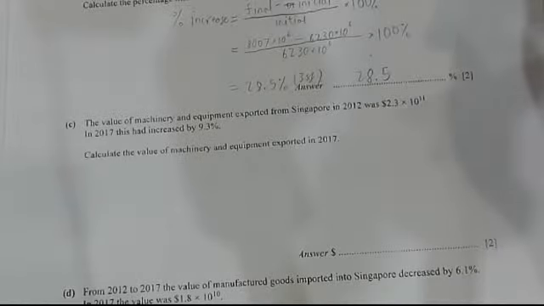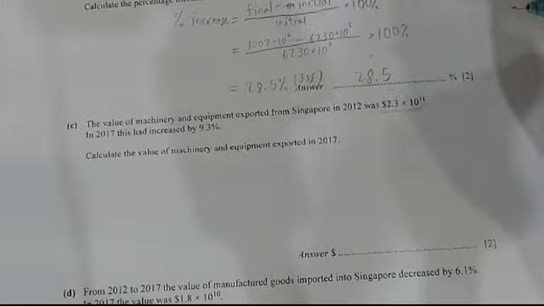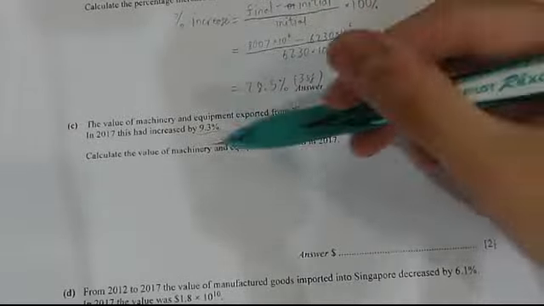It's just an archive. The value of machinery exported from Singapore was this number. Hey, they never 2DP the dollar sign, bro. Increased by 9.3%. So they want the value in 2017.